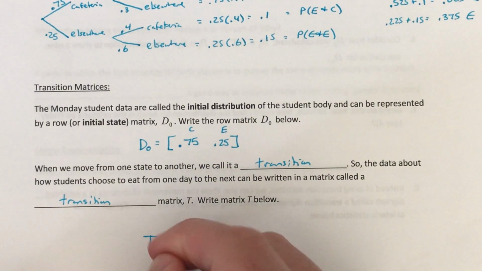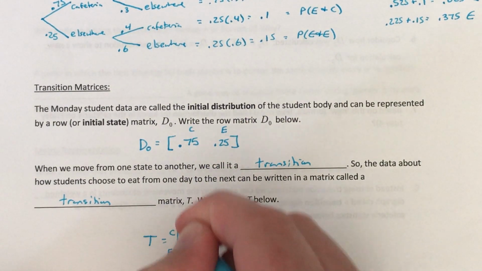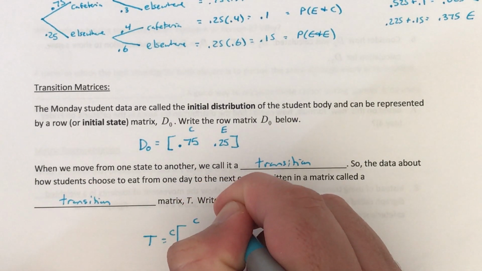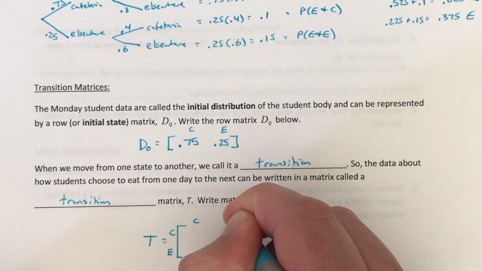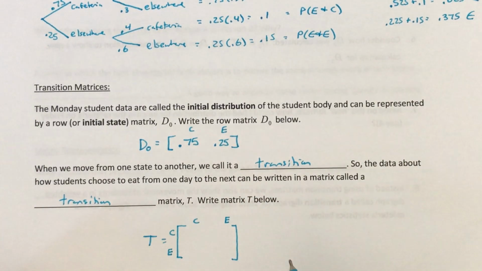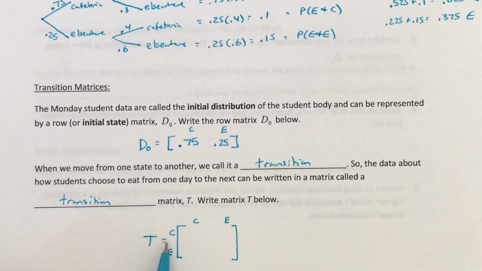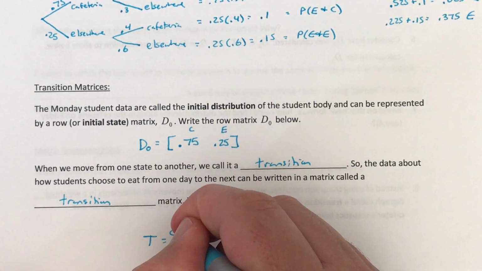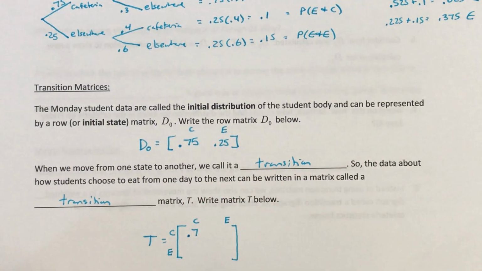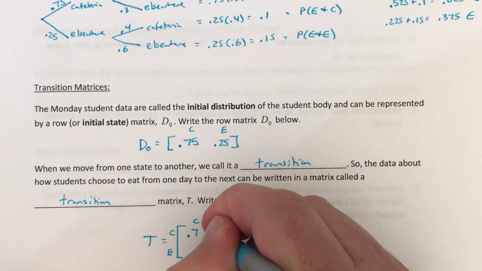And to stay consistent with what I had before, I'm going to do C and then E, so cafeteria and then elsewhere, both for the row and the column. And this comes from our information in the bullets above. It says if a student eats in the cafeteria on a given day, the probability that he or she will eat in the cafeteria again the next day is 70%. So cafeteria on Monday, going to the cafeteria on Tuesday is 70%, so 0.7. Again, that means going from the cafeteria to elsewhere would be 0.3.